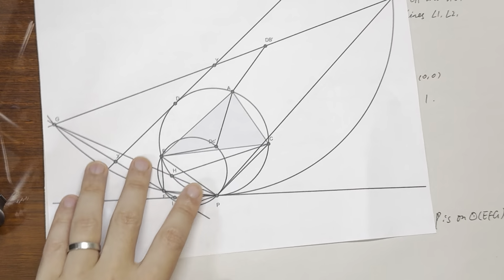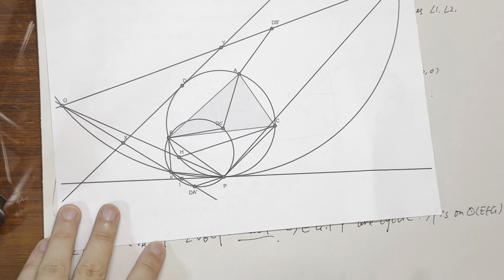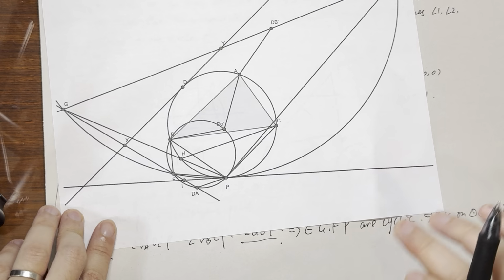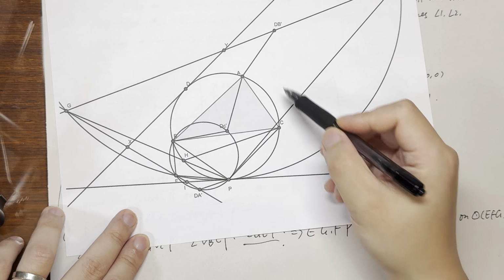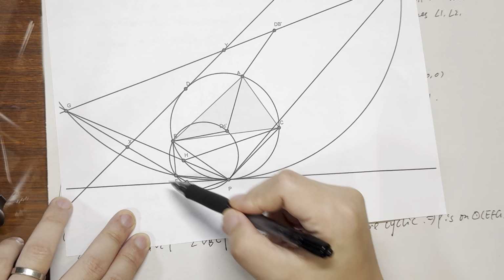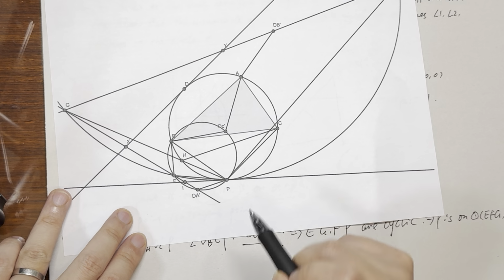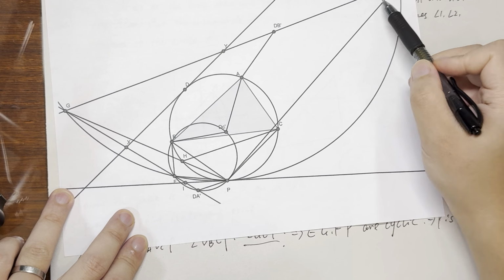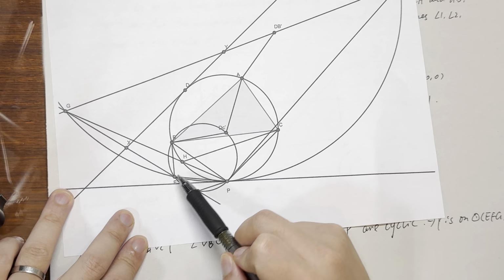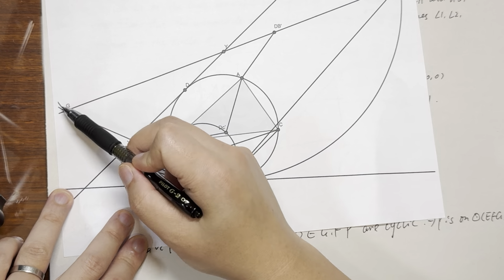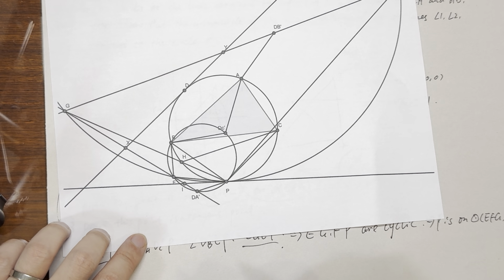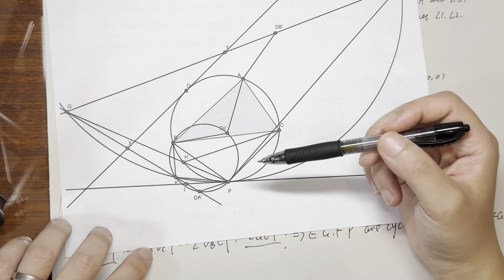So now let's think about how to prove that P is a tangent point. We proved that P is on the circumcircle of triangle ABC, and we proved that P is on the circumcircle of triangle EGF. I didn't draw this line here, but you can see the quadrilateral here. Okay. Now just think about that.